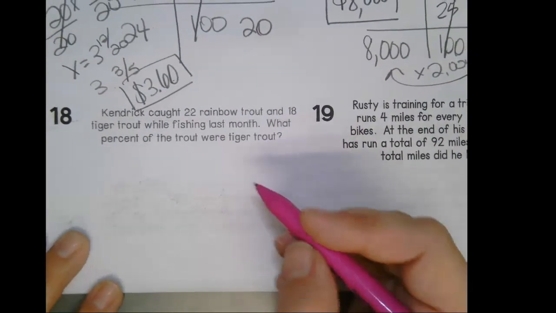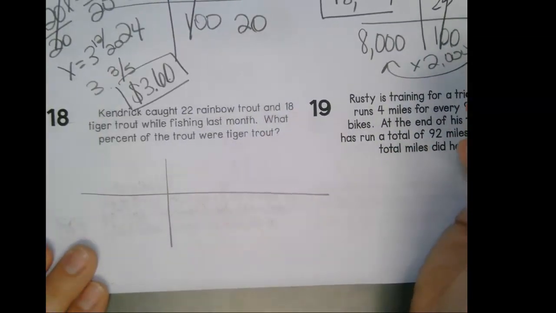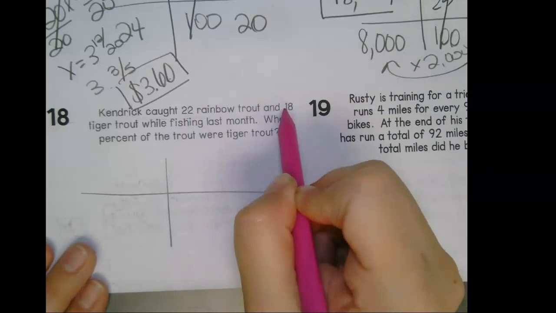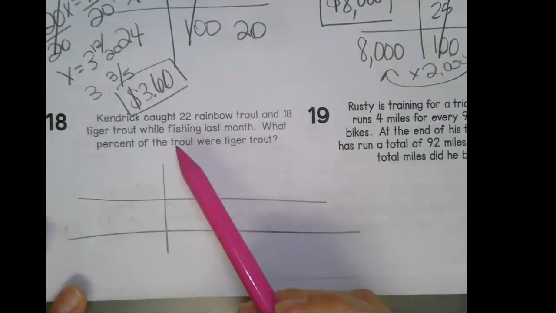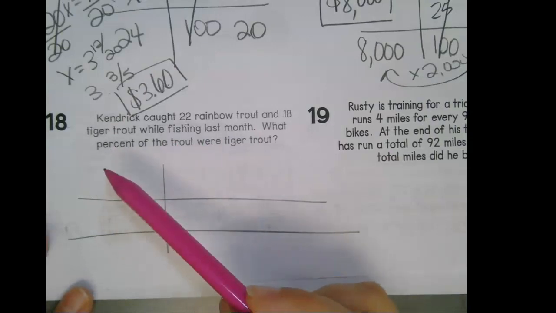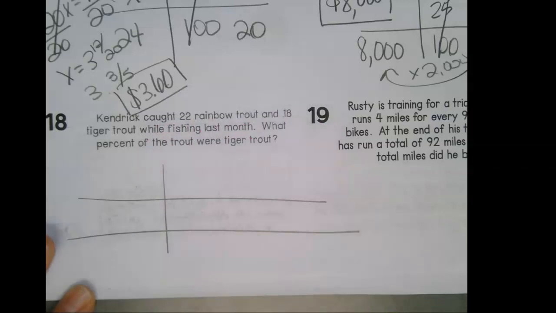Number 18, Kendrick caught rainbow trout. 22 were rainbow trout and 18 were tiger. Let me pause. Okay, guys, number 18. I cannot remember if I read this or not, so I'm going to read it one more time. Kendrick caught 22 rainbow trout and 18 tiger trout while fishing last month. What percent of the trout were tiger trout?